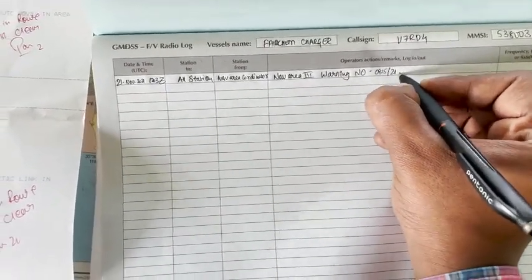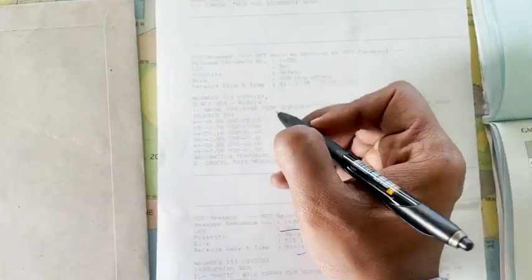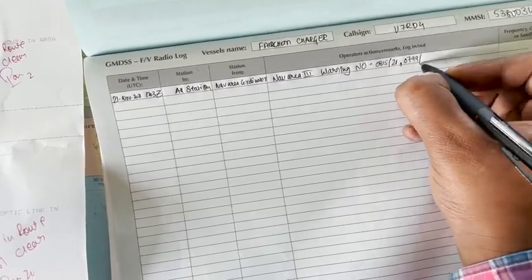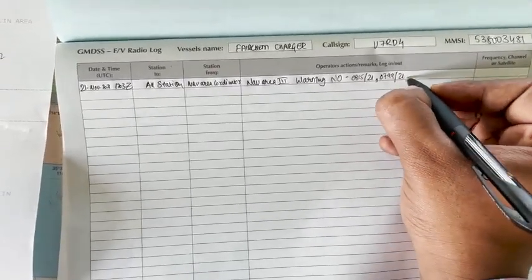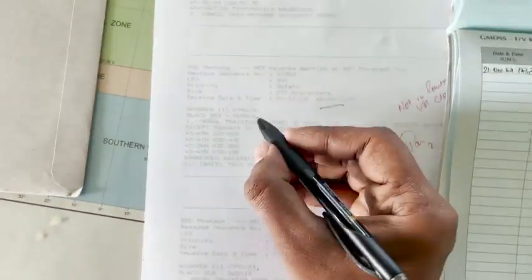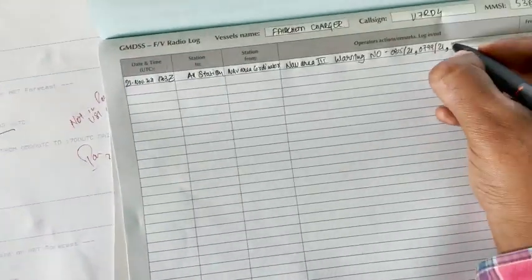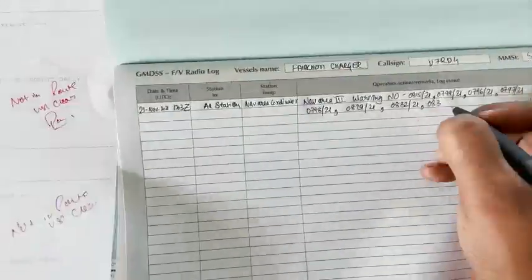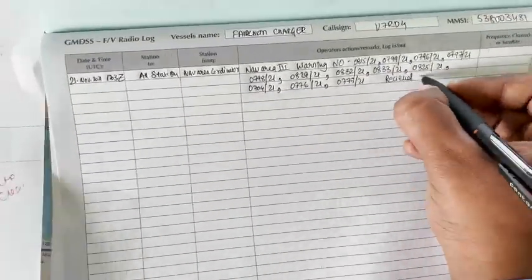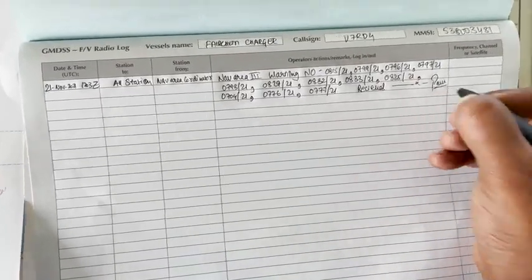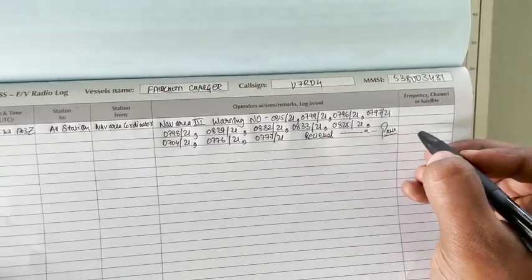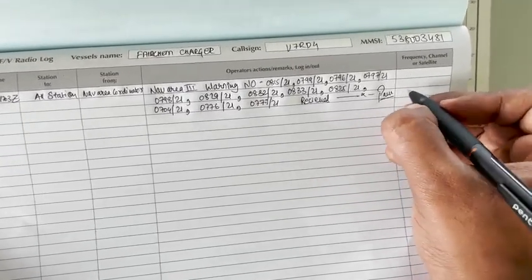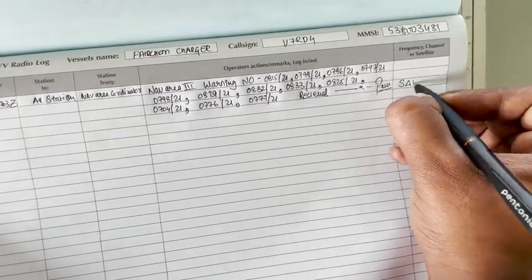So that's how you make an entry into the GMDSS logbook also. This is also very important. This gives an idea to the vetting inspector or any inspector that before entering into the nav area, you were already having the nav warnings, or you at least started receiving those nav warnings. So I'll continue to write down this, sign. And this is also very important, that you must write from where you received those nav warnings. We received on SATC, so I'll write down SATC. So that's a complete entry into the GMDSS logbook about nav warnings.